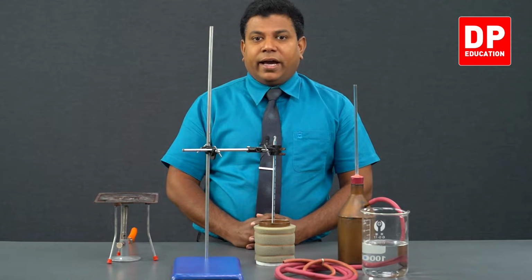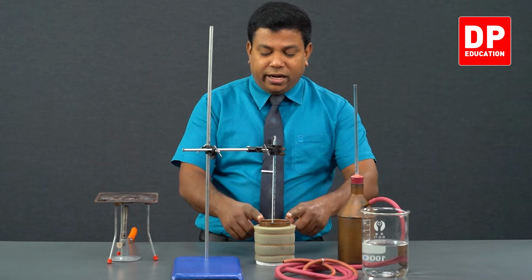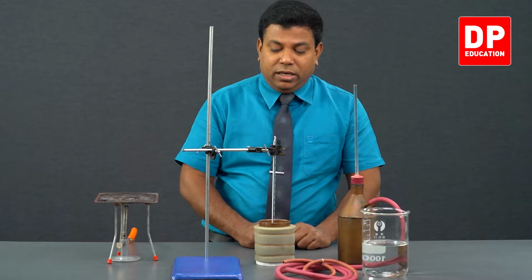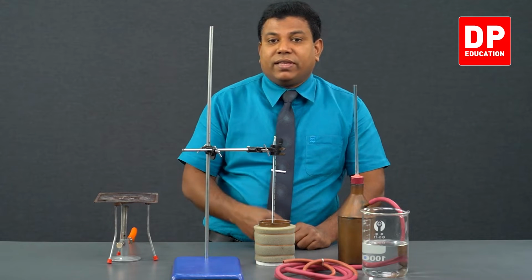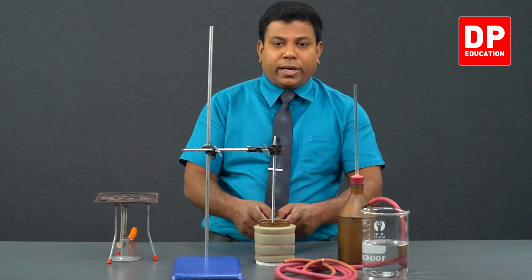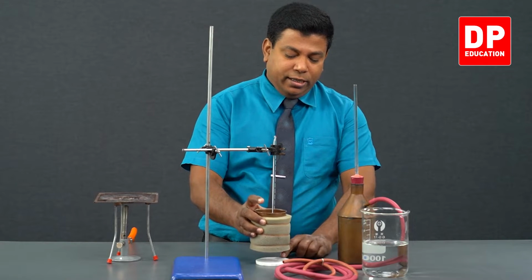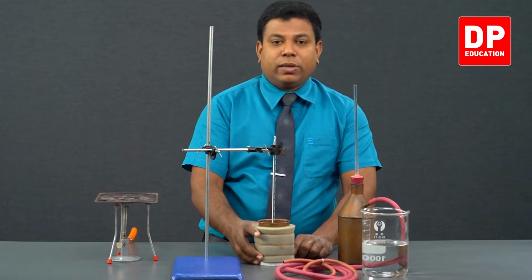As I mentioned earlier, I have made the setup. You can see this is the calorimeter with water and stirrer. I have kept the thermometer and fixed it with a stand. It has been insulated. You can see it has been insulated. And at the bottom also I have kept an insulator here. You can see. So it's insulated.